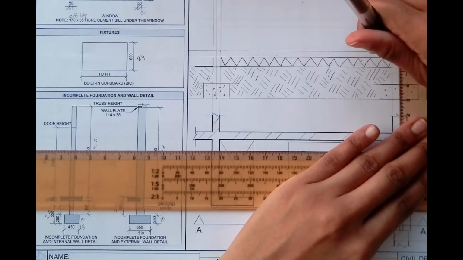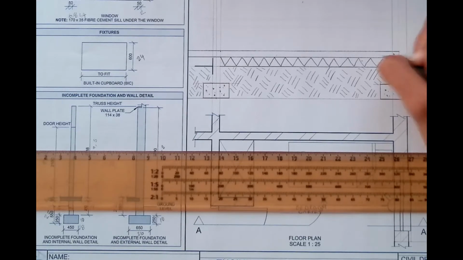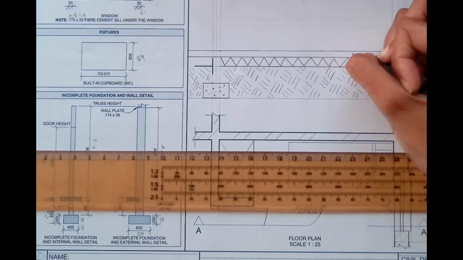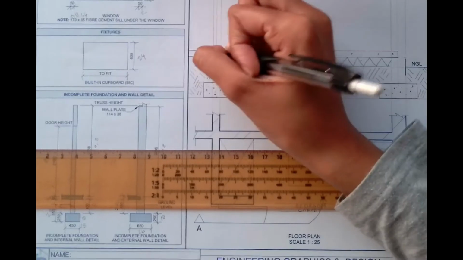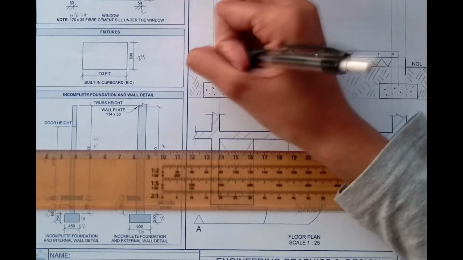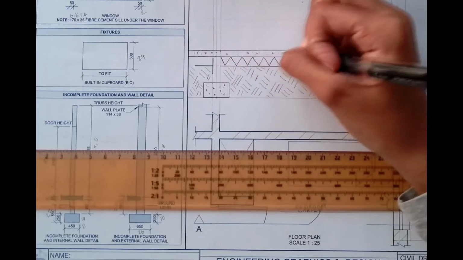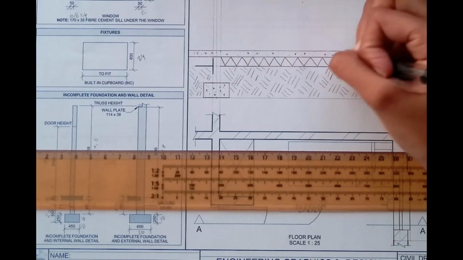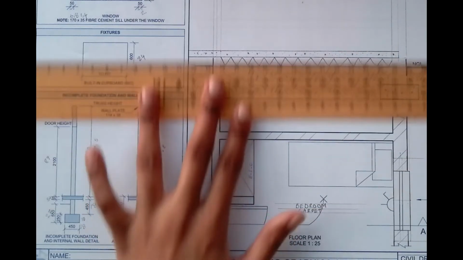You want to add your hatching as well, and then immediately add your DPC.